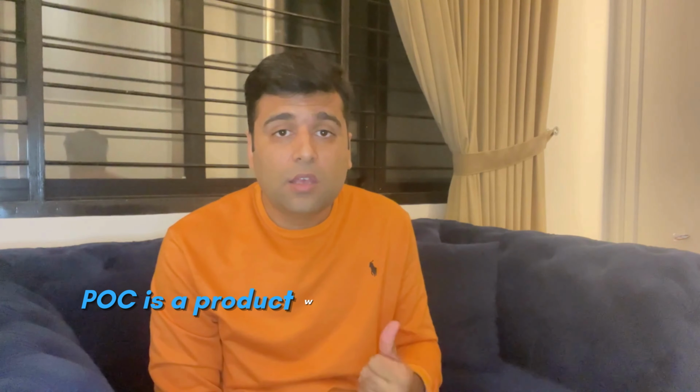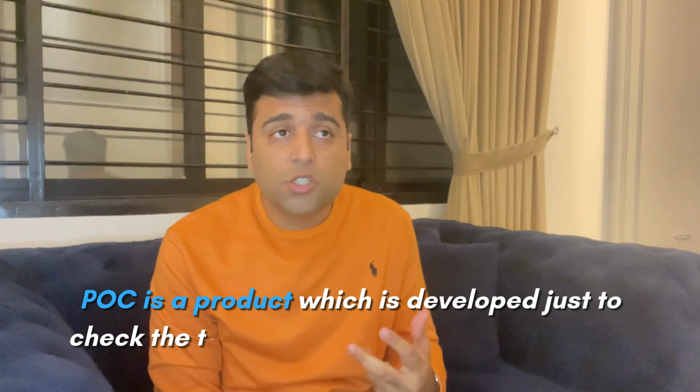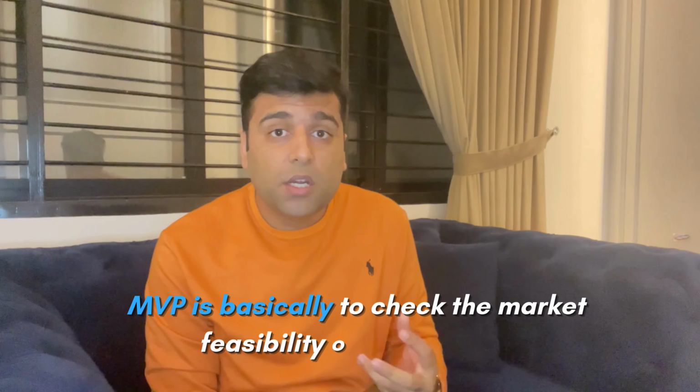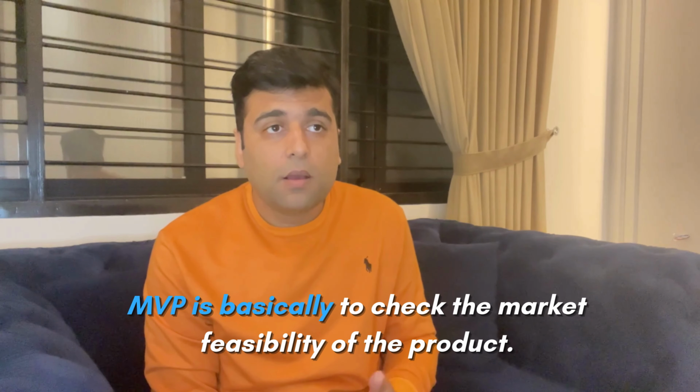So whenever anyone asks you what's the difference between MVP and POC, you can tell them that POC is a product which is developed just to check the technical feasibility of the product. And when you are developing an MVP, it's basically to check the market feasibility of the product. If you build this product, will the actual users sign up for it? Will they pay for it? Is it going to solve their problem or not? When you answer these questions, that's the right approach to develop it.